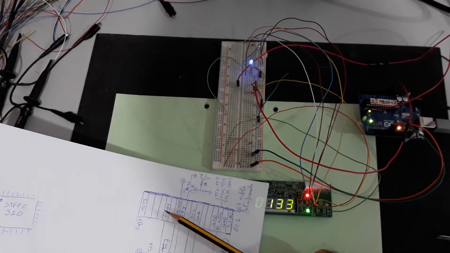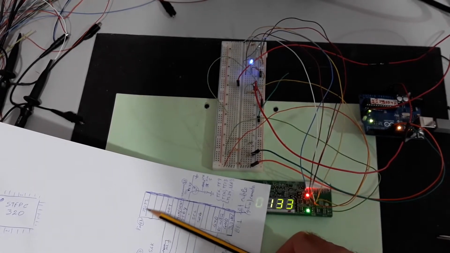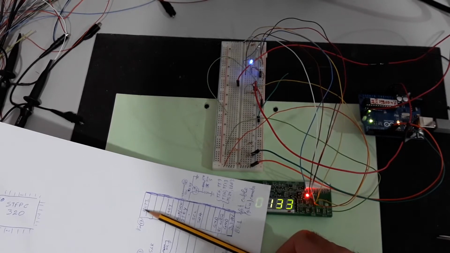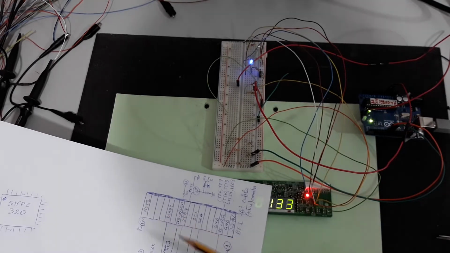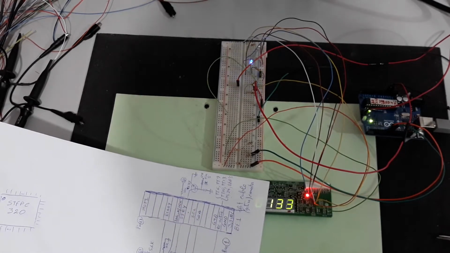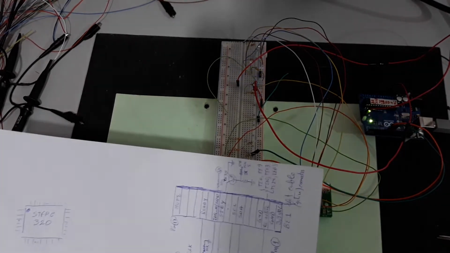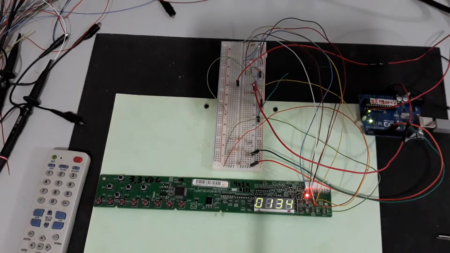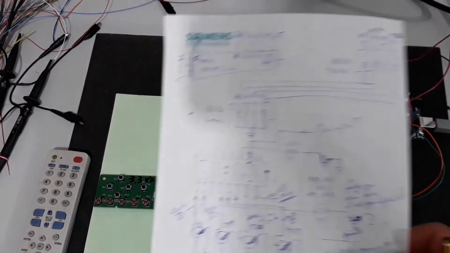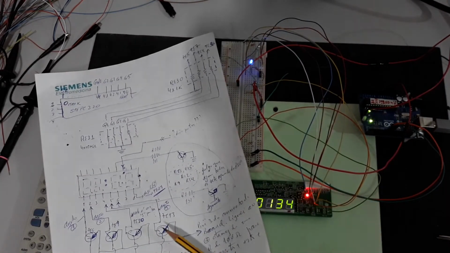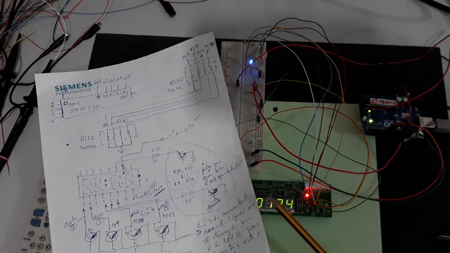Okay, this is the mute. The mute is to avoid the sounds in the speakers. Okay, you can use it to control the sound of the speaker. Also, I can tell you which are the transistors responsible for driving the 7 segments display.